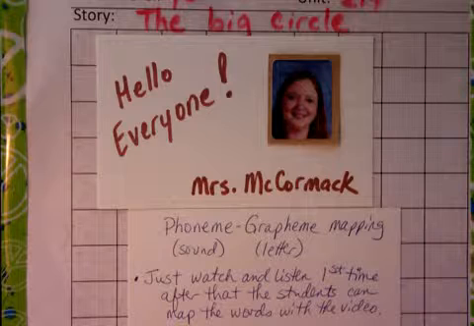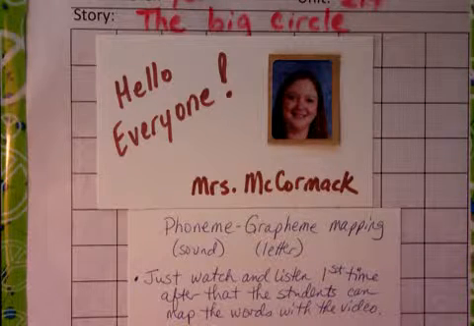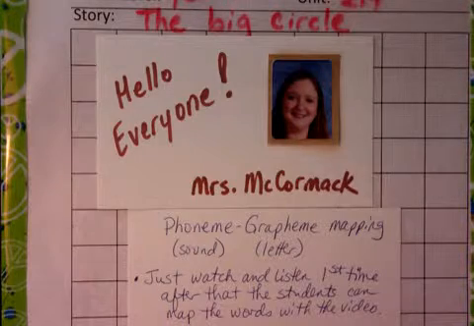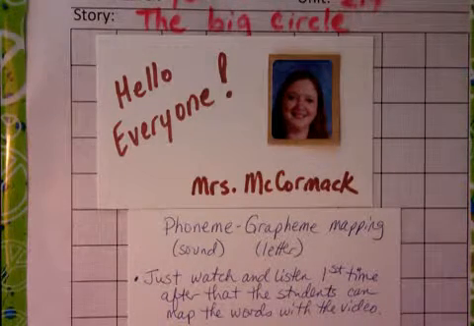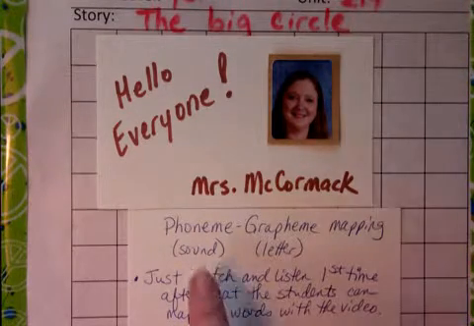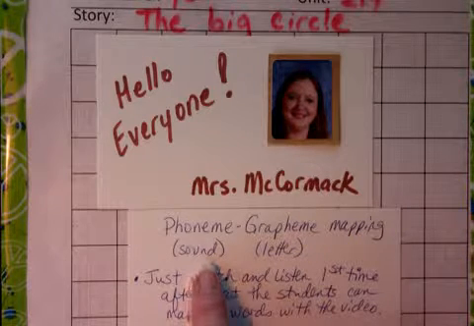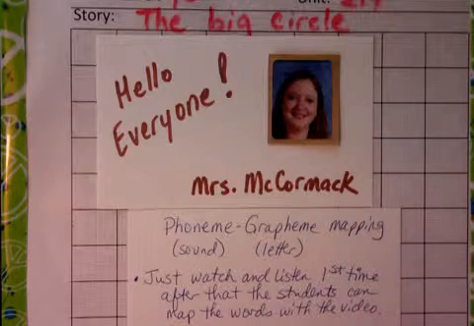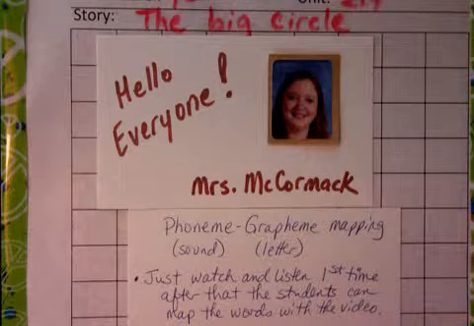We're going to be working on your spelling words for the story, The Big Circle. This is called phoneme grapheme mapping is what we're doing. Phoneme is the sound, grapheme is the letter, and mapping means we're putting it on the page with all the boxes.